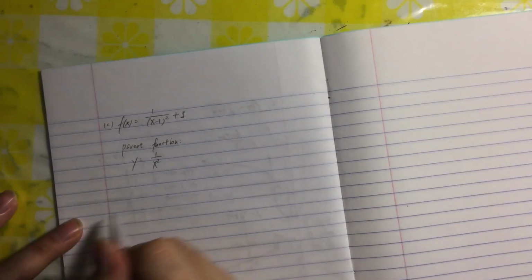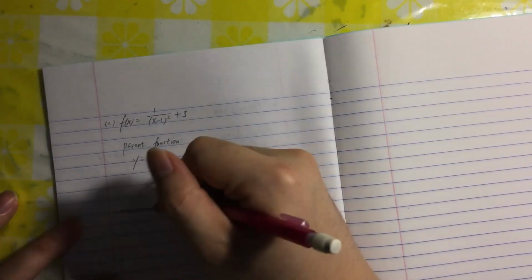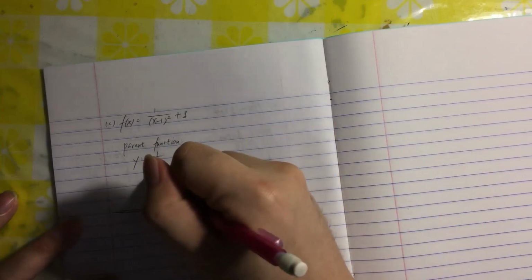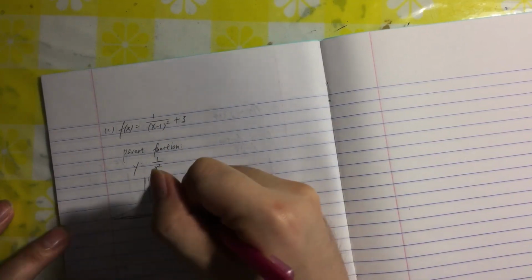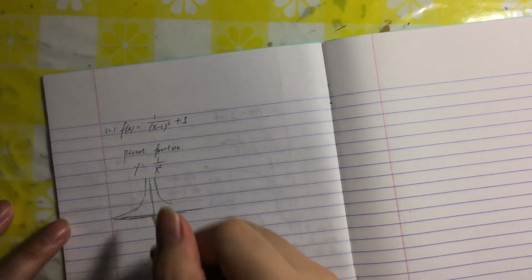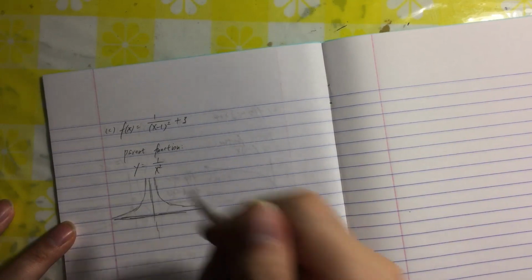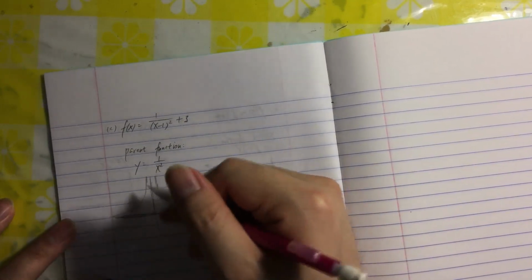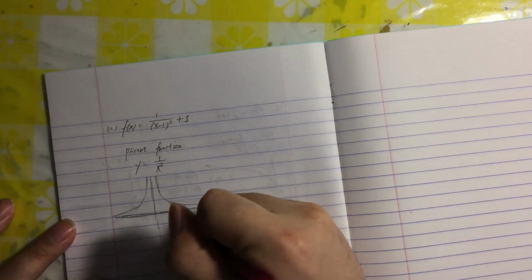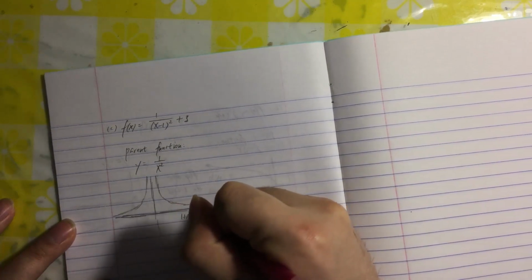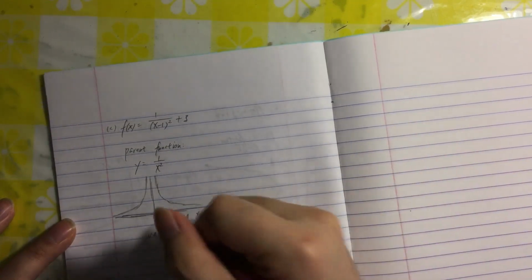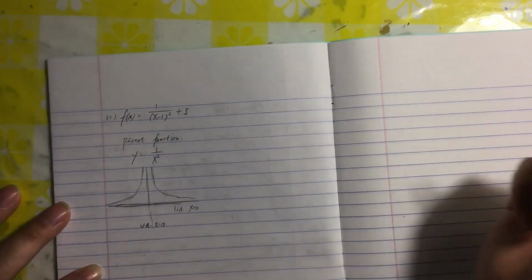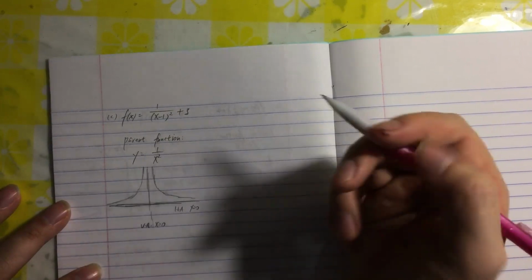And the graph of this function looks like this. We need to memorize it. That's the graph of this function. And in this graph, there's a horizontal asymptote at y equals 0, and there's a vertical asymptote at x equals 0. In this graph, we have two asymptotes, a horizontal asymptote and a vertical asymptote. Now, let's try to construct this function based on the parent function.